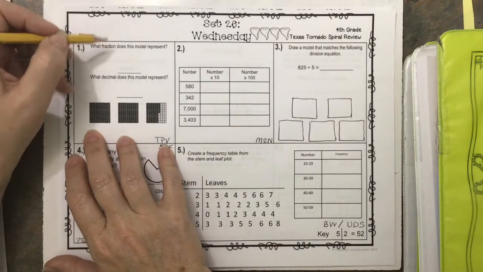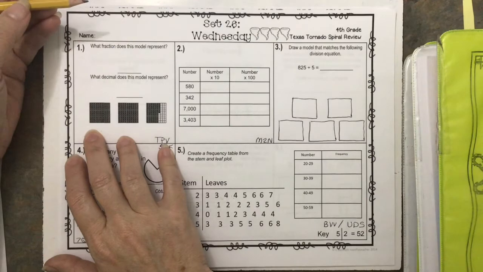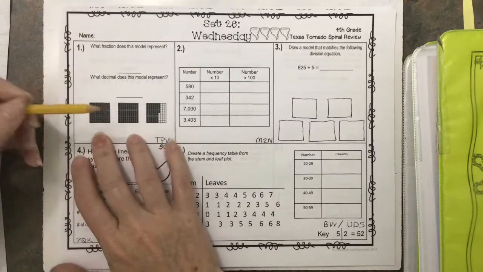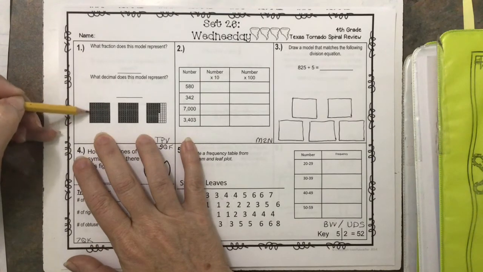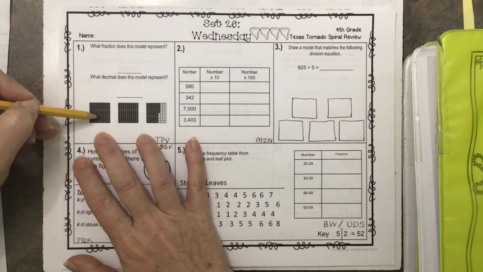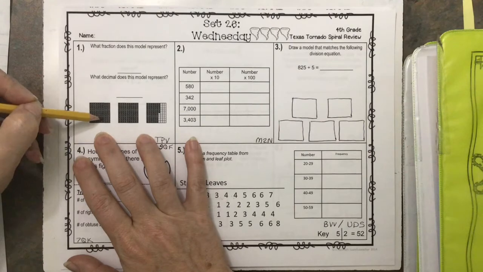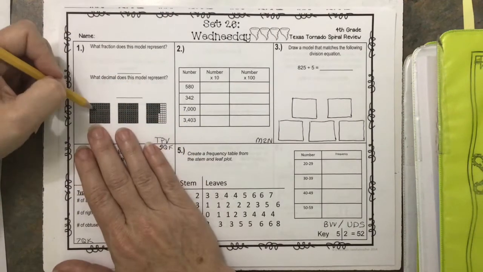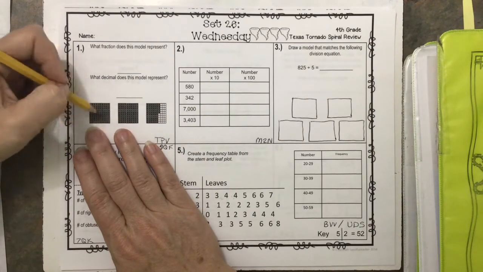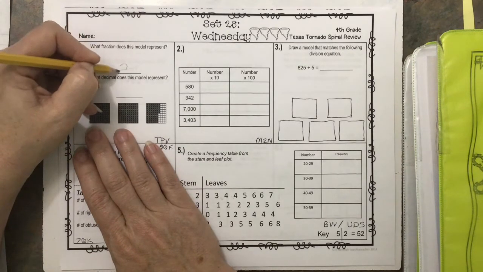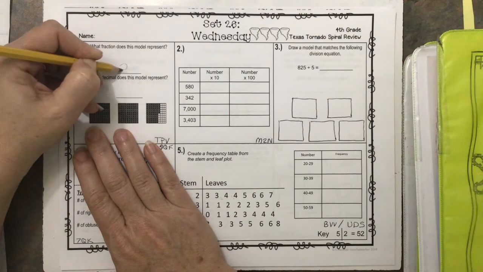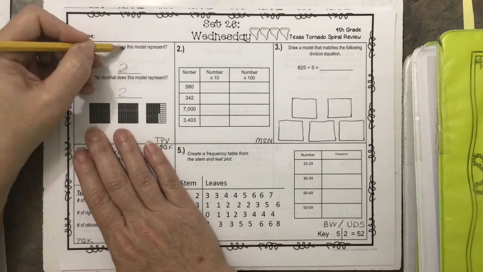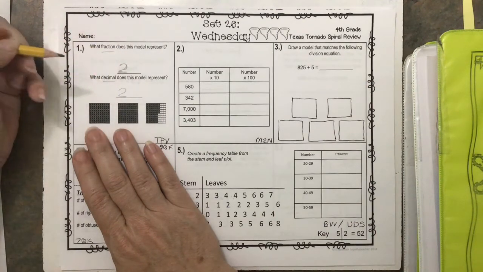What fraction does this model represent? And then what decimal does this model represent? Okay, remember when we've got the whole thing shaded in, that's a whole. And we put our wholes together and our parts separate. So how many wholes do we have? We have 2 wholes. So you put 2 wholes right here, okay? 2 wholes. And then 2 wholes right here. We're writing it as a fraction up here and a decimal down here.